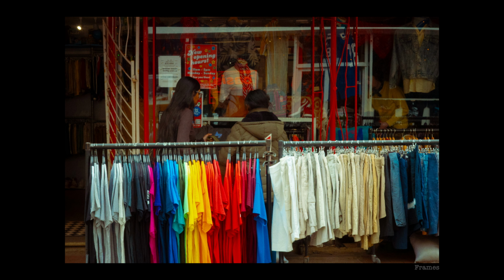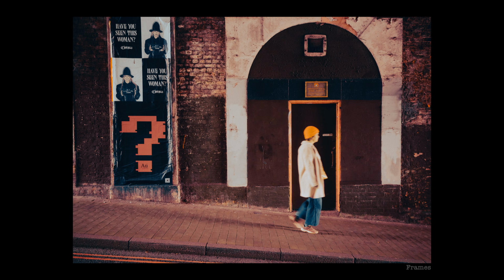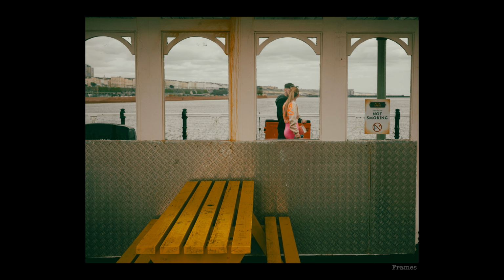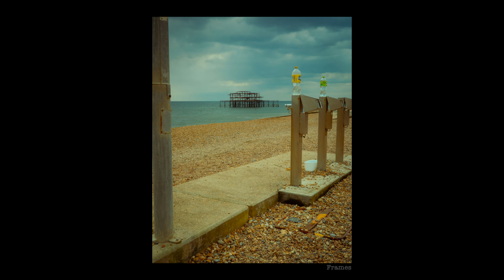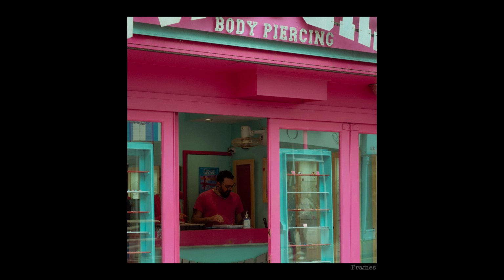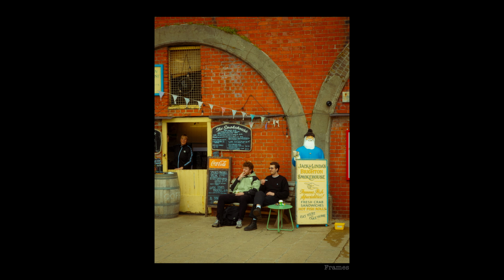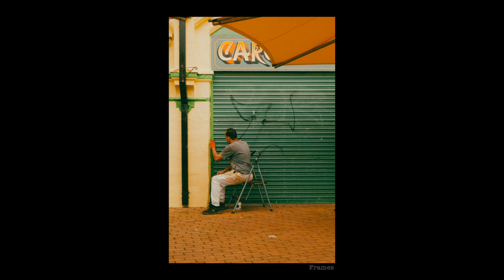So let's talk about framing within a frame. You can use man-made or natural elements like doorways, arches, or windows to create a frame within your composition. This technique helps to draw the viewer's eye directly to the subject, making them the star of the show. So frames can be explicit or implicit and very subtle, yet no less effective.